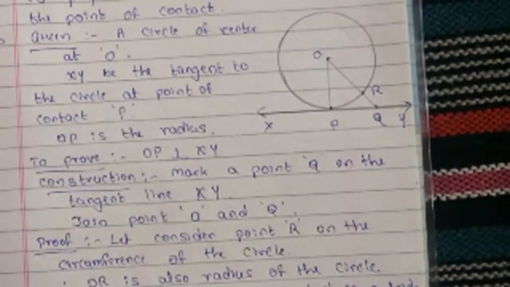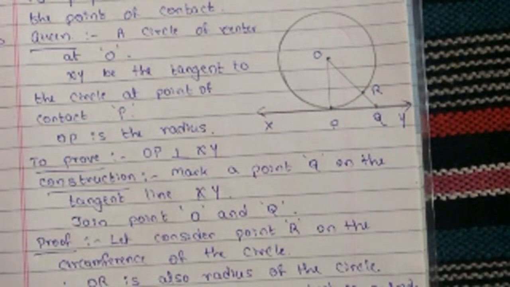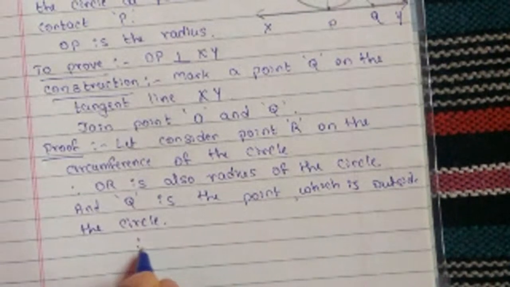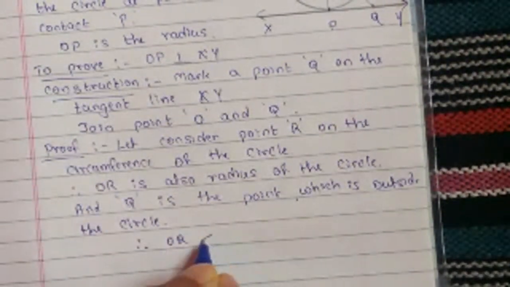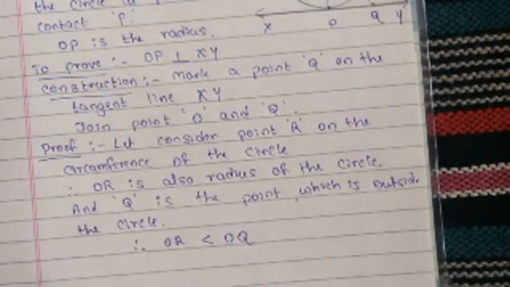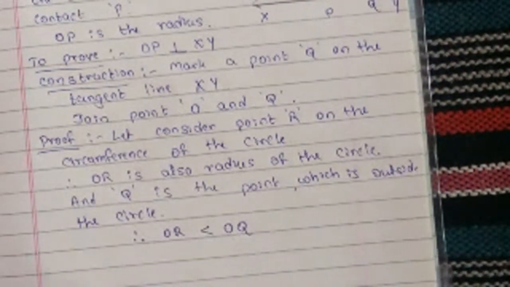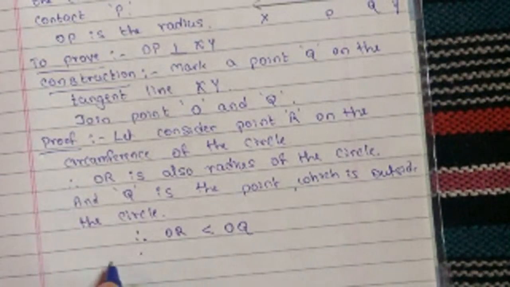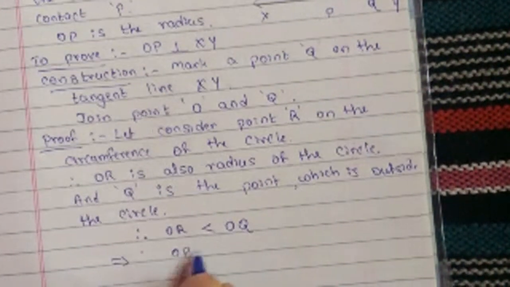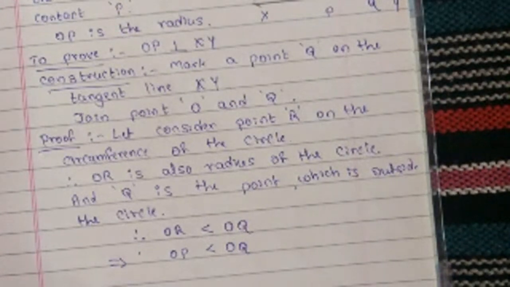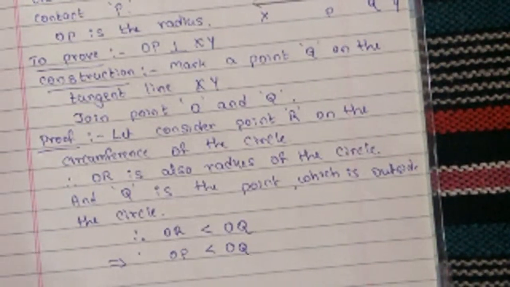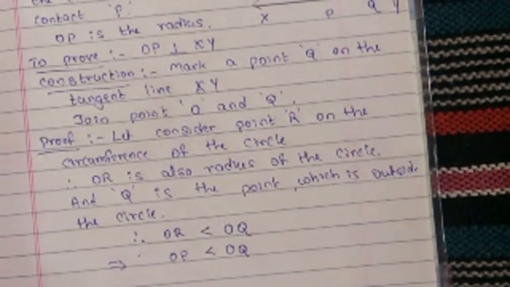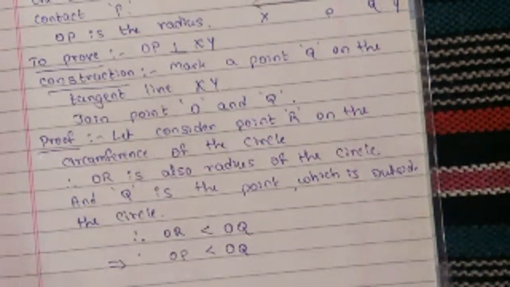OQ is the largest distance. So therefore OR is less than OQ. OR is less than OQ means OQ is the greater one, and this implies OP is less than OQ. OP is less than OQ, and the shortest distance forms the perpendicular for the circle.